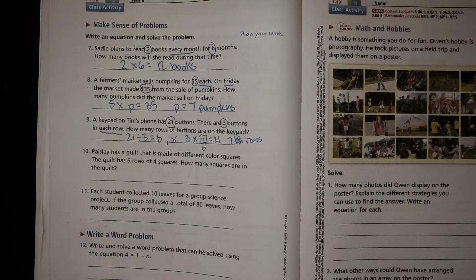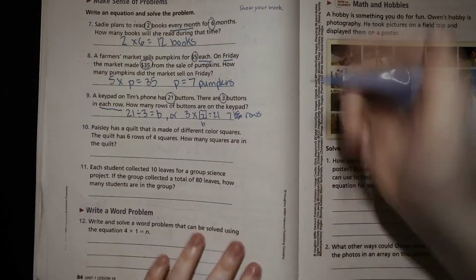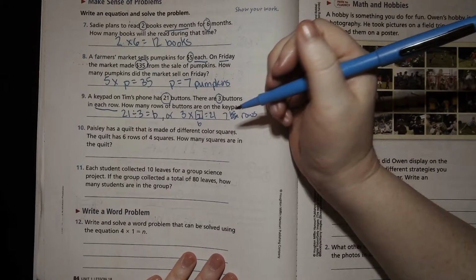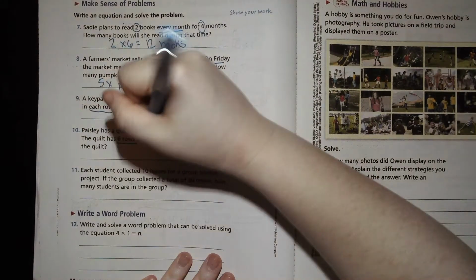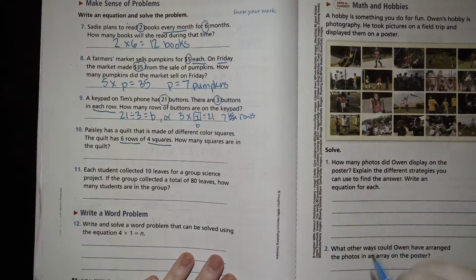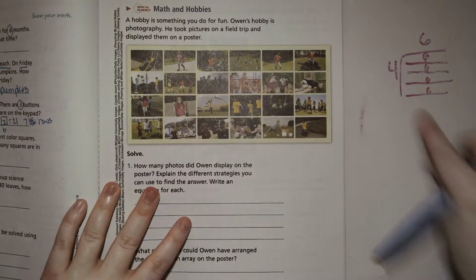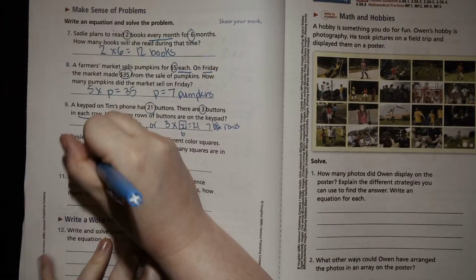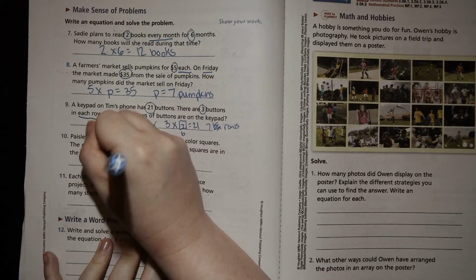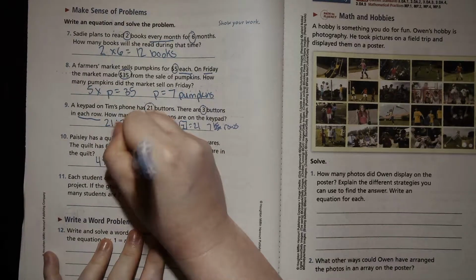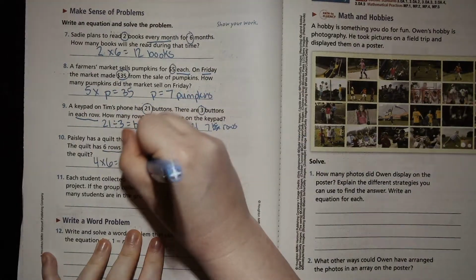Number 10, Paisley has a quilt that is made of different color squares. The quilt has 6 rows of 4 squares. How many squares are in the quilt? Actually, that's just like what we had over here, right? 4 groups of 6 or 6 groups of 4. 4 times 6 equals 24 squares.